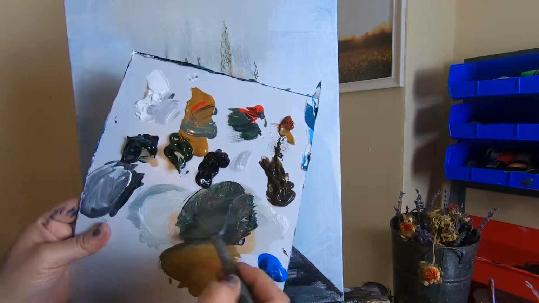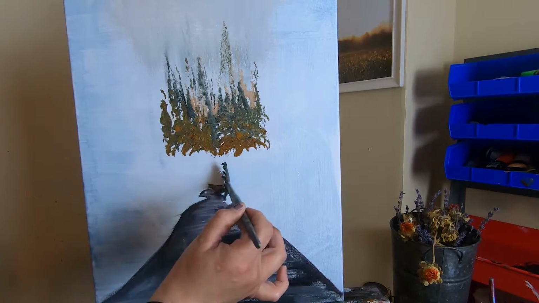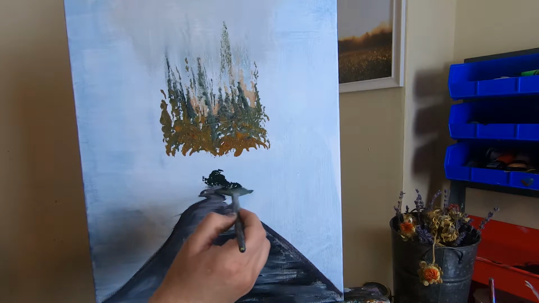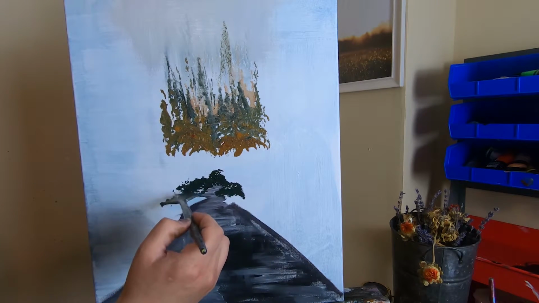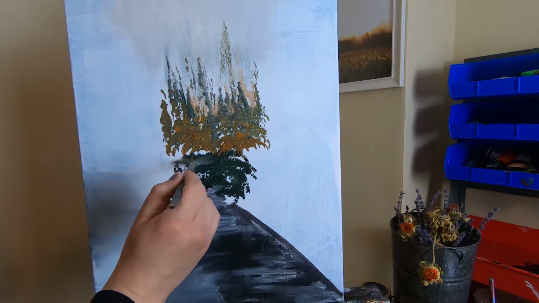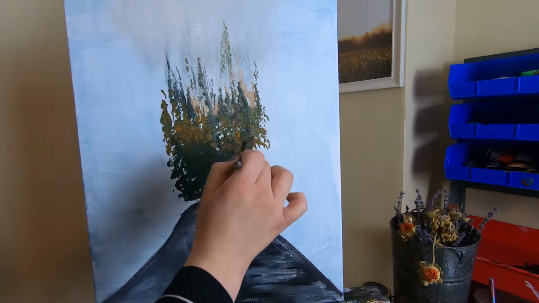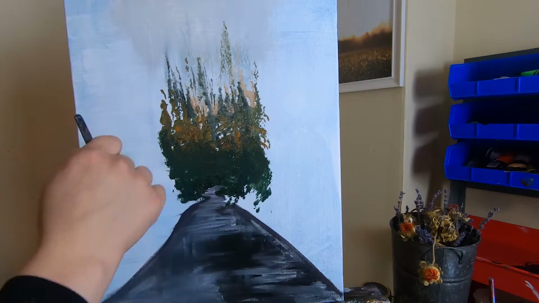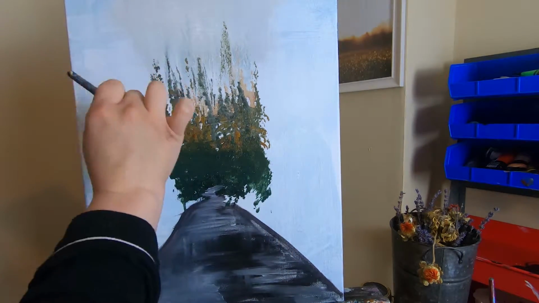So I've got a bigger fan brush and I am using some of that Hooker's green, and I'm just going through and covering up most of the rest of the canvas that I don't have color on, just to have a good base to start putting in my pine trees.